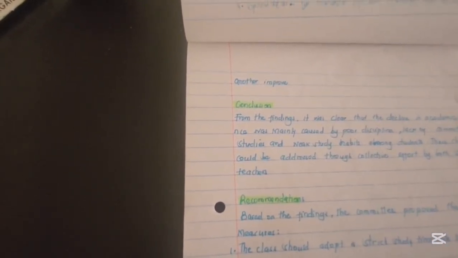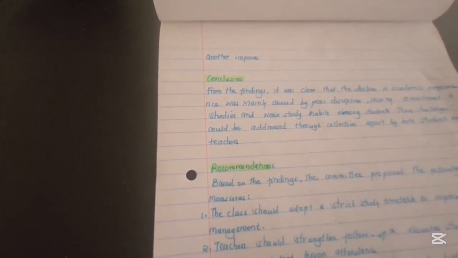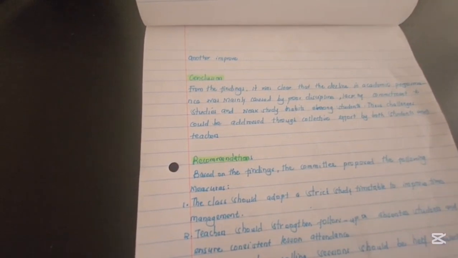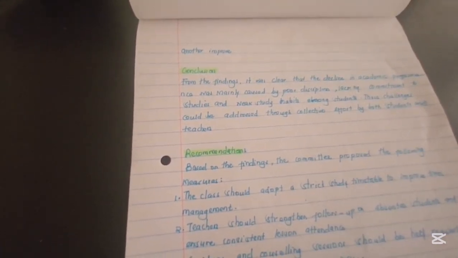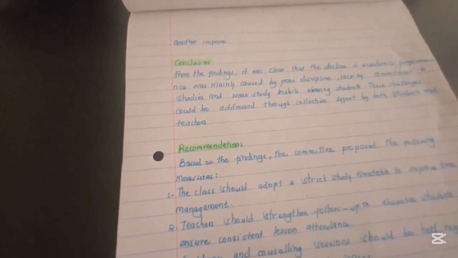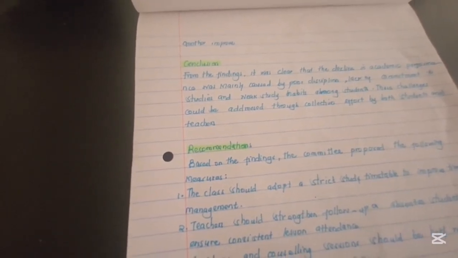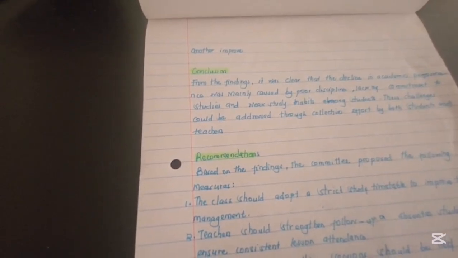Now, these conclusions must be drawn from the findings. Remember, from the findings, it was clear that the decline in academic performance was mainly caused by poor discipline, lack of commitment to studies, and weak study habits among students. These challenges could be addressed through collective effort by both students and teachers. Now, after you write your conclusion, remember the conclusion comes before recommendations.